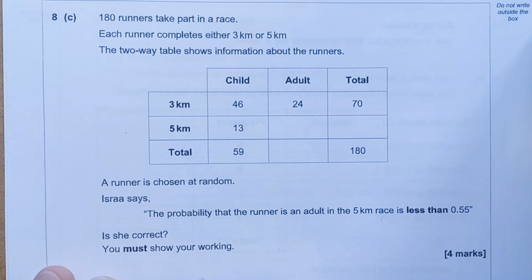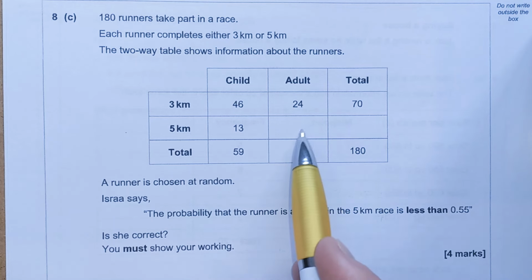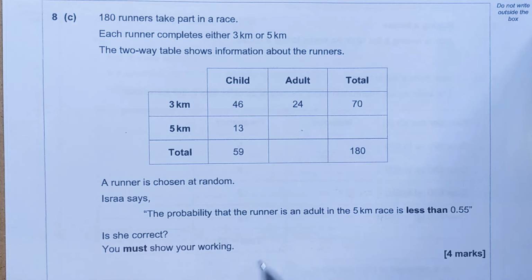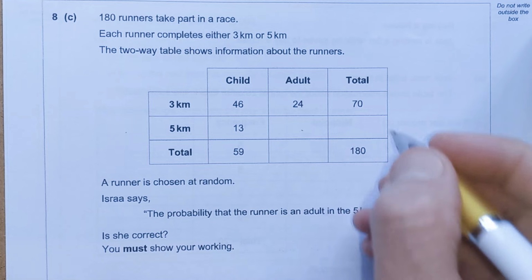Isra says the probability that the runner is an adult in the 5 kilometre race is less than 0.55. Is she correct? You must show your working. Well, to do that, we're going to have to find the numbers in here first of all, because we don't know how many adults did the 5 kilometre race. So let's fill in these gaps.